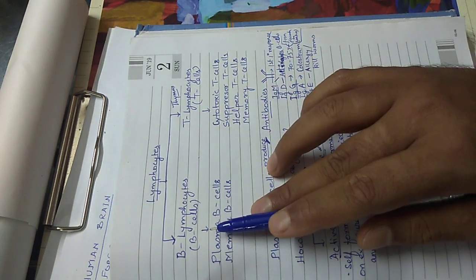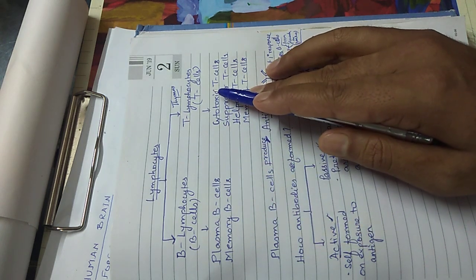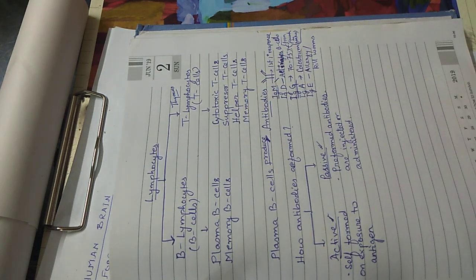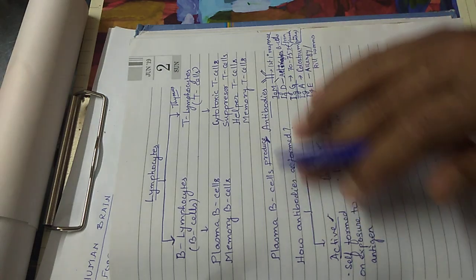Now why are they called B cells and T cells? Because these cells will mature in the bone marrow, and these cells will mature in the thymus. Thymus is a lobular organ present just above the heart. It is very big and highly active during birth. Upon reaching adolescence, it shrinks and becomes indistinct, you can say.